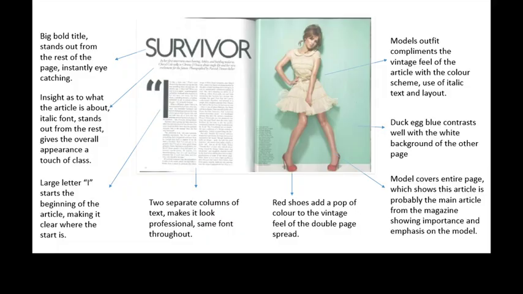When it comes to certain publications, I believe this is from Vanity Fair, there will be just sort of a description within the designing staff or the editing staff so that people know what to look for. It's almost the DNA or the branding guidelines of their publication. They say a big, bold title. It's going to stand out from the rest of the page. It's instantly eye-catching. That intro might be insight as to what the article is about using an italic font for this particular magazine. It stands out from the rest. It gives the overall appearance a touch of class.